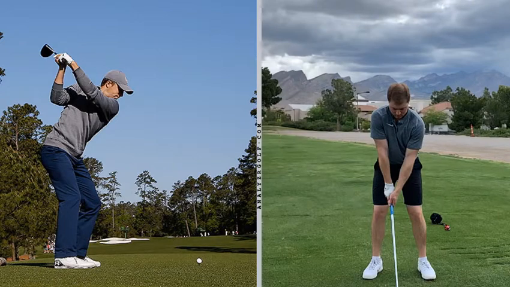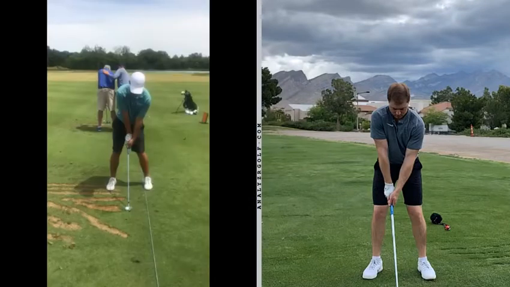Another example would be this guy over here on the right. No need to look any further, but in your son's case, that's where we start. We start with the grip, and then out of transition, we get him to feel like he's arching that wrist just a little bit, and that he's actually widening.